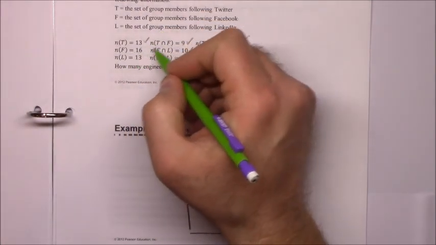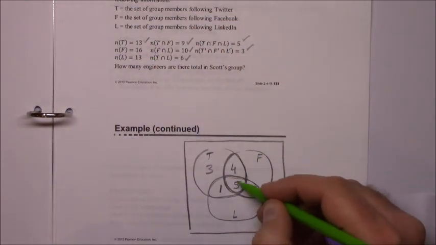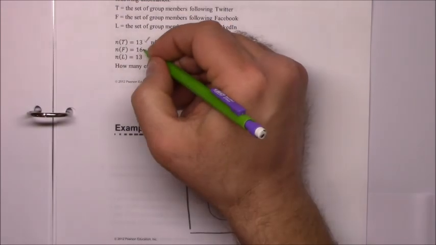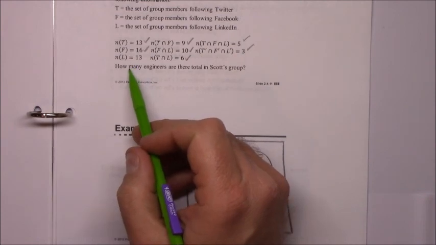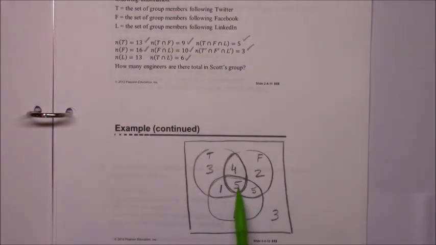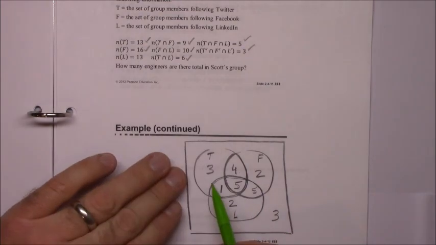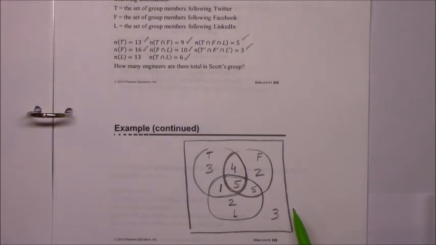Next, for N of F, Facebook needs to be 16. We've already got 14 listed, so we just need 2 more. And then finally for LinkedIn, that needs to add up to 13 as well. We've already got a total of 11, so we just need 2 more in the LinkedIn circle. Once you have every single individual region accounted for, you can now answer any question they throw at you.